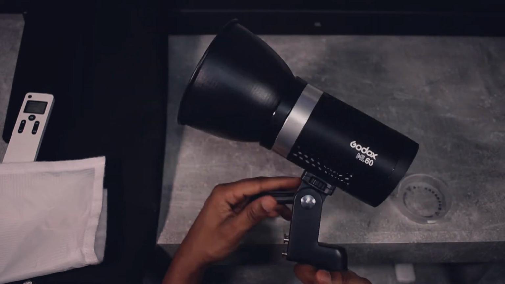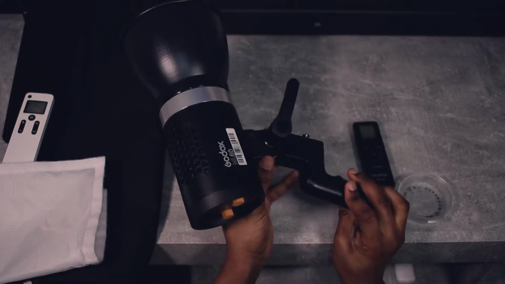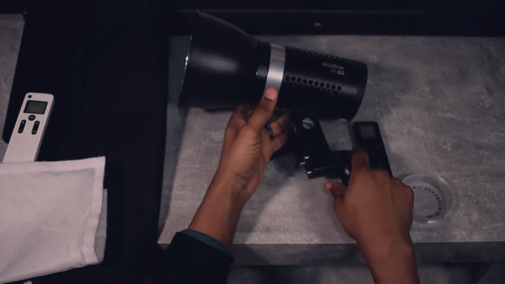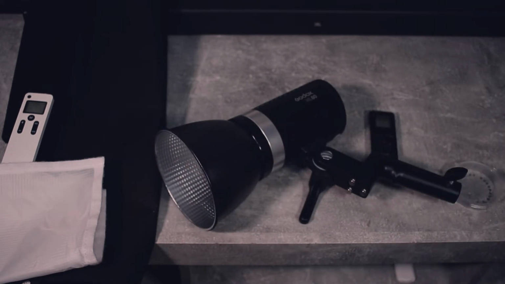So this is how it looks with a handheld device that comes with the Godox ML60. Very portable. You can either put it on a tripod or use this handheld device.